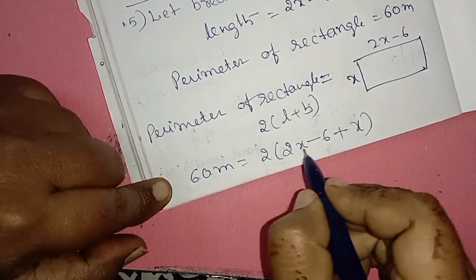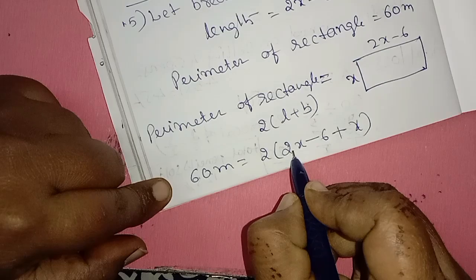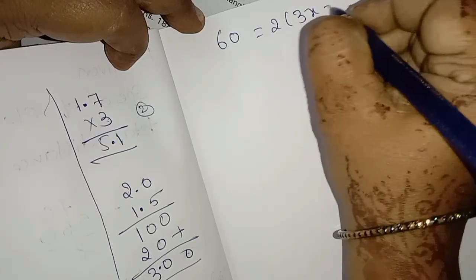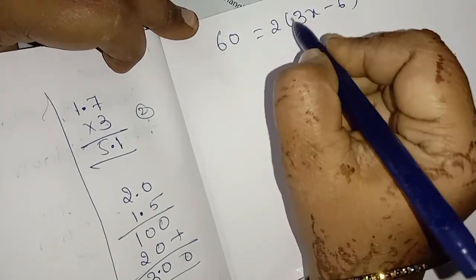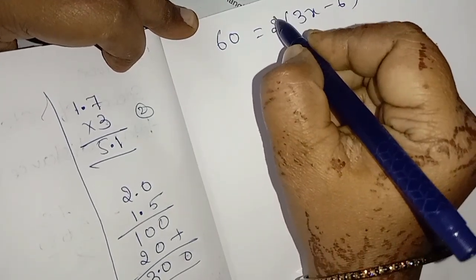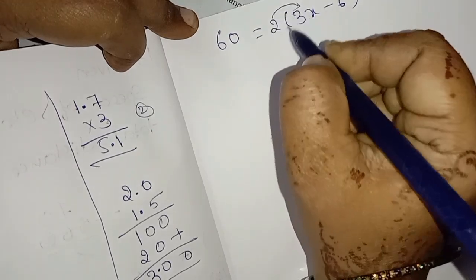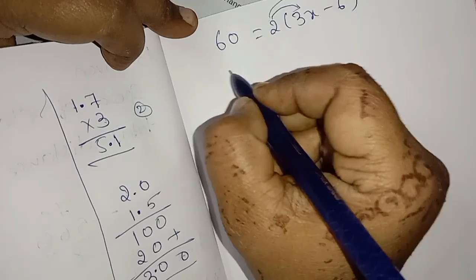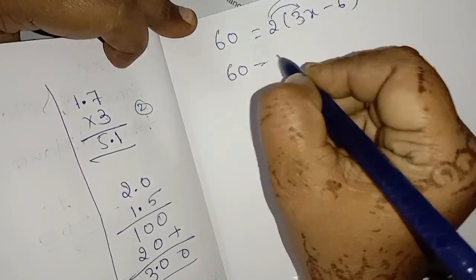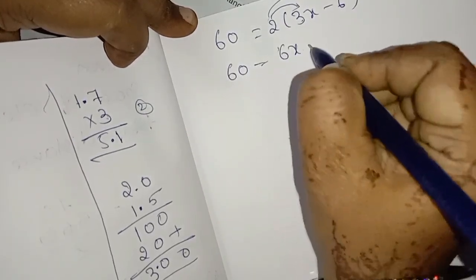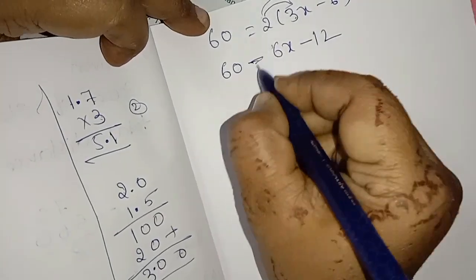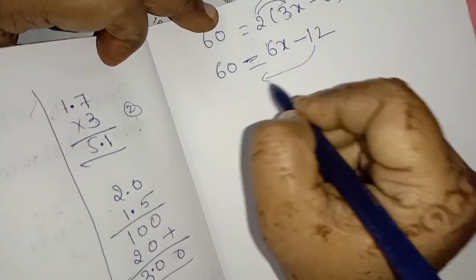Okay. So 2x plus x, how much? 3x. So LHS will be same. 60 equals to 2 into 3x minus 6. So here before the bracket we are having one number, it should be multiplied with both the values, right? So 60 equals to 2 into 3x, it is 6x, 2 6s are 12. Okay. Now bring this 12 this side.